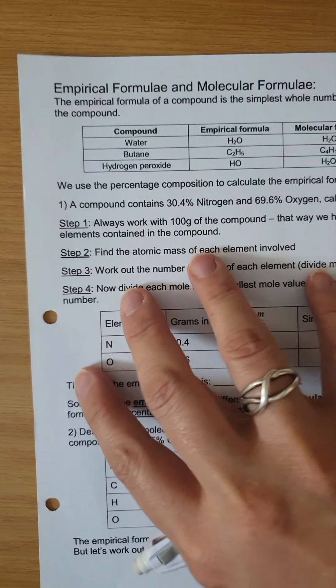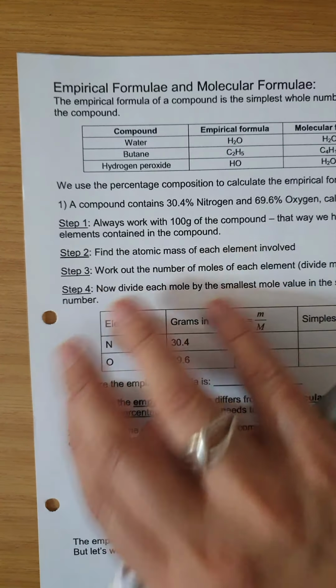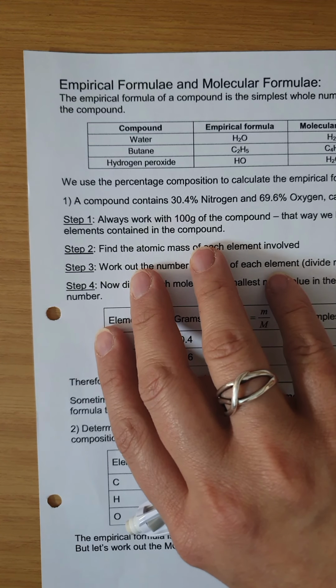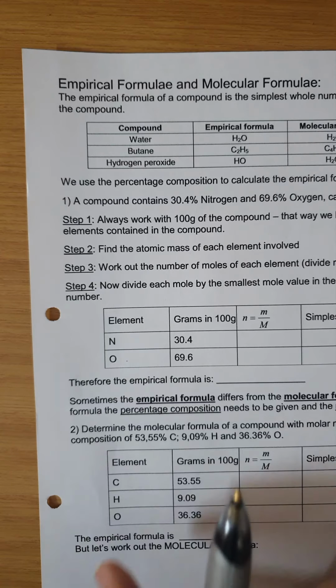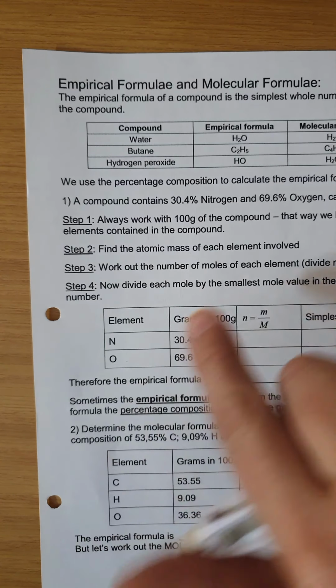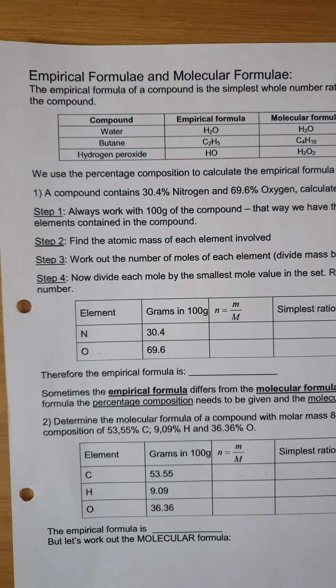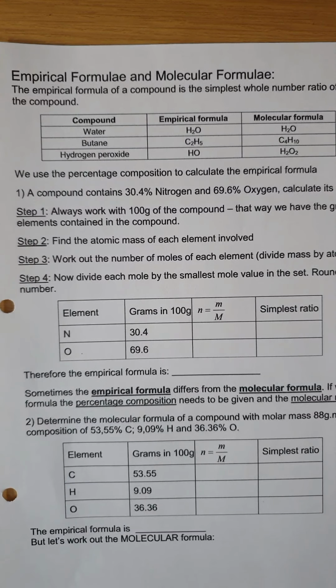properly and learn them. I don't know how many times in a test I ask for empirical formula and I get given a whole lot of rubbish because people have not learned the steps. Okay, and it is so easy. Okay, and it's often worth quite a few marks. So if you can do it, just do it. Okay, it's really, really simple.